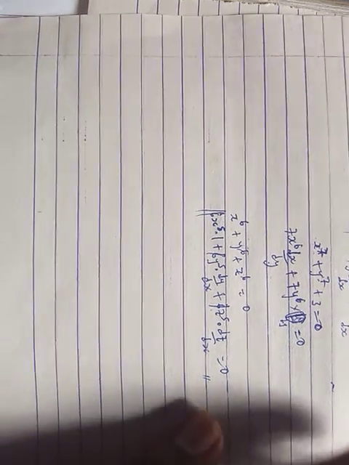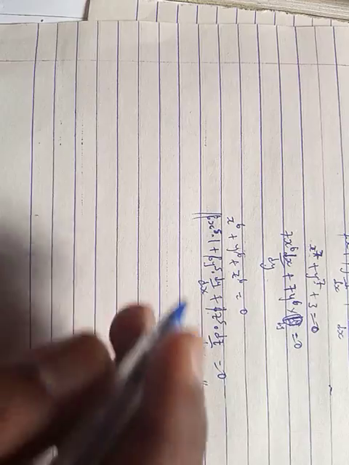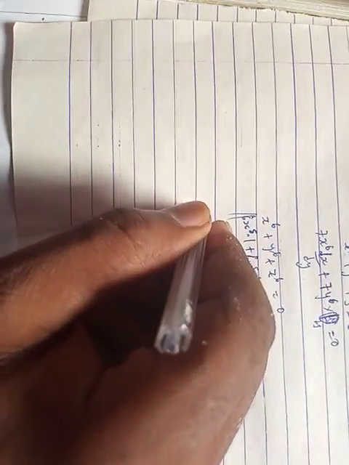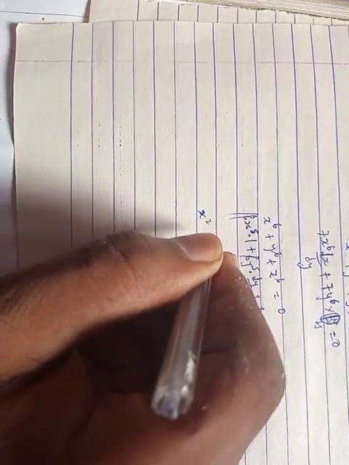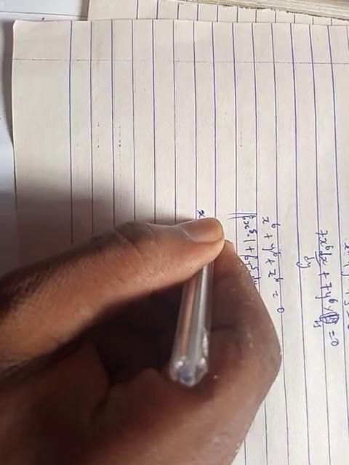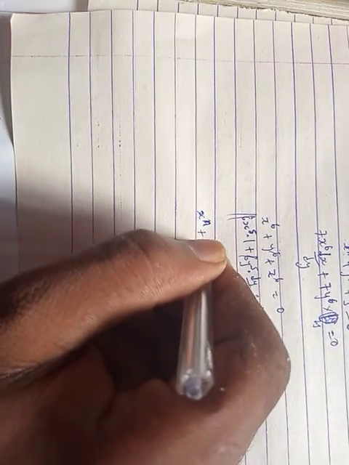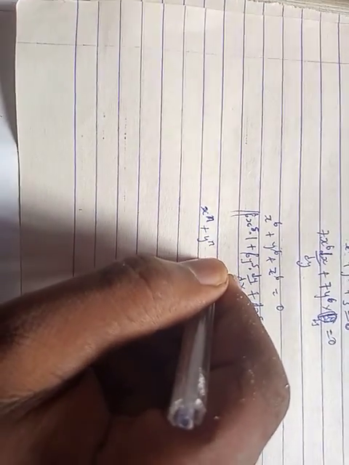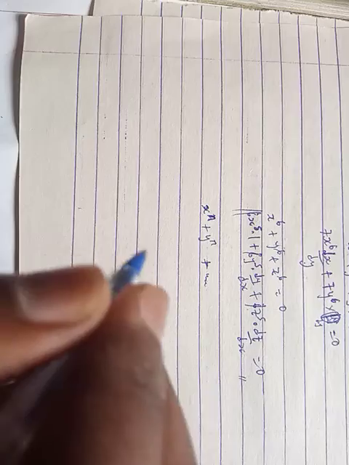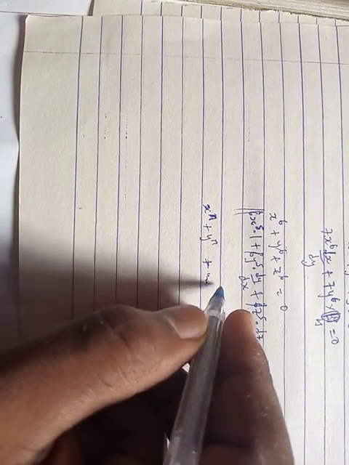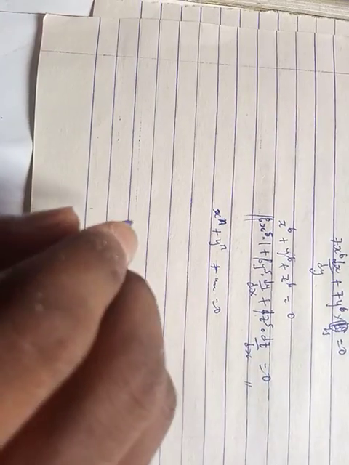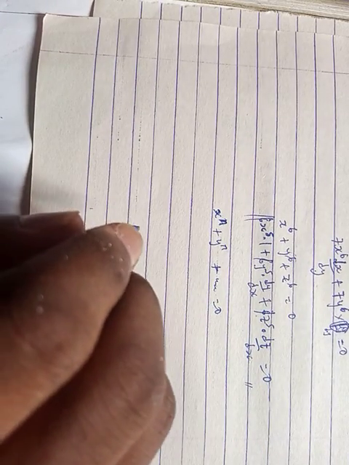So guys, when you have two variables, let's say x^n plus y^n, plus any other thing in terms of x and y, is equal to 0, what do we do?